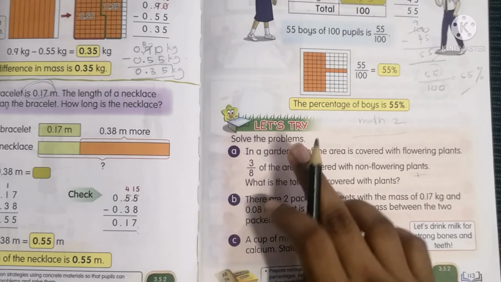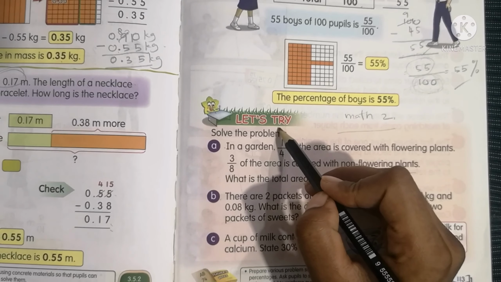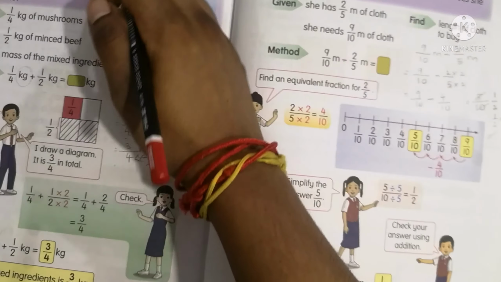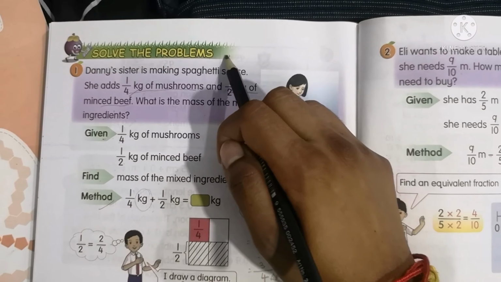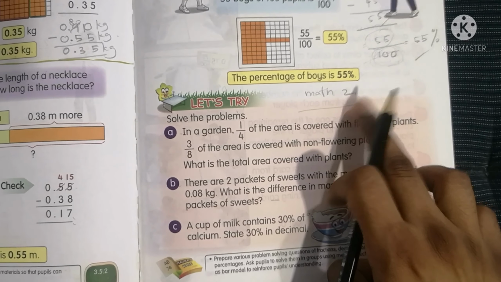Okay? Okay, girls. For this one, the title will be solve the problem. Solve the problem. Masa kamu buat dekat maths 2, the title will be solve the problem.